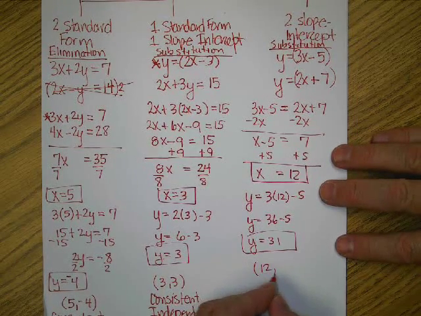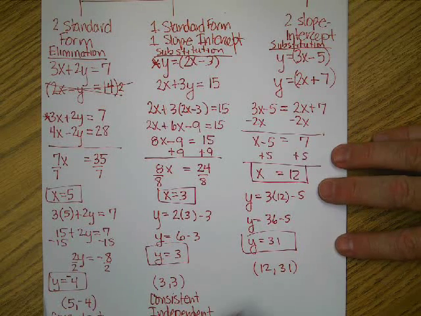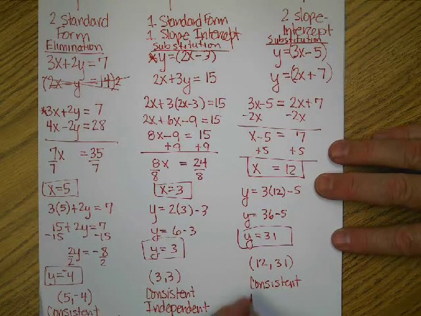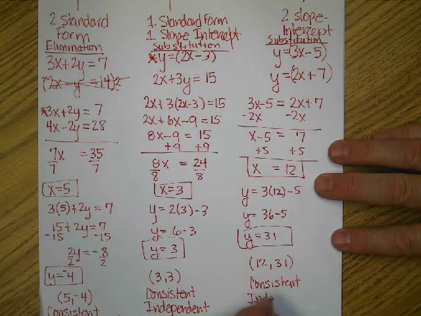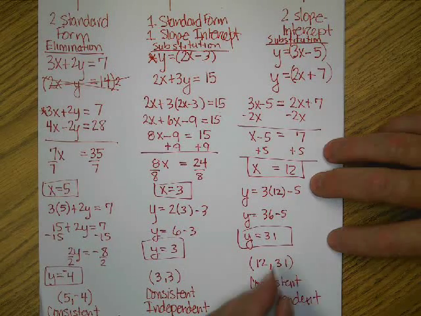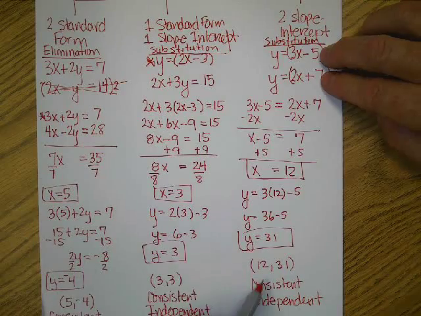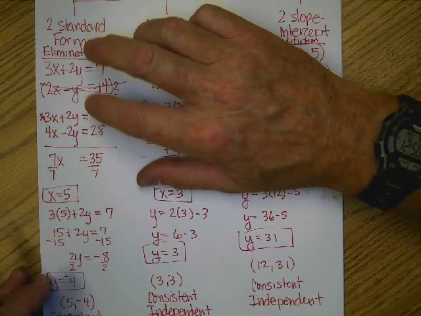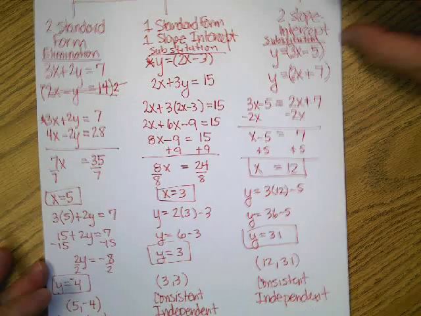We can put in parentheses 12, comma 31, and we write consistent independent again. Students are always asking me, can't I just write CI? These are math words. It means these two lines cross at this point, these two lines cross at this point, and these two lines cross at this point.